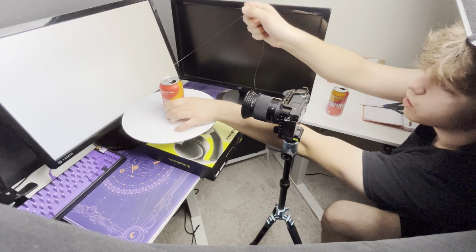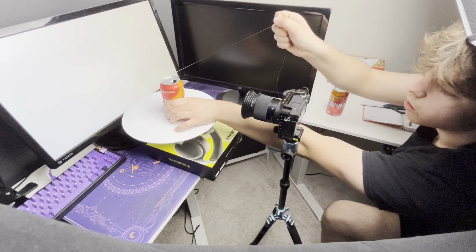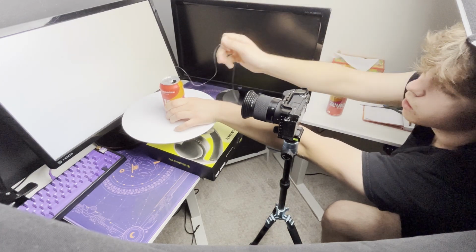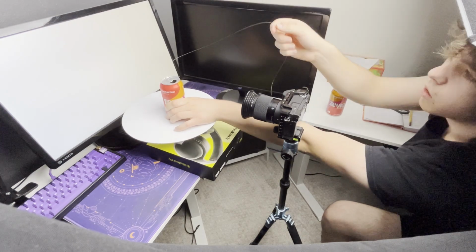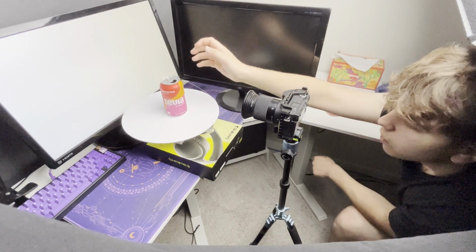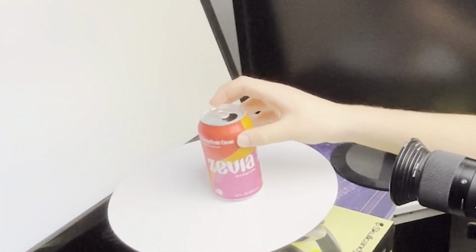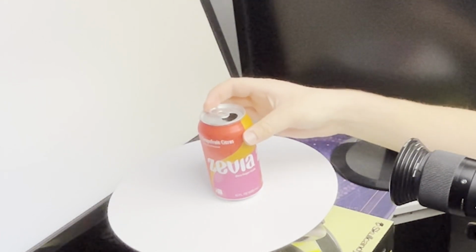For the first shot, the plan is to have the tab pop itself open. How I wanted to tackle this was tie a fishing line to the tab and pull it up, then mask out the fishing line in post. And that was a flawless idea until I looked at the can. The tab isn't aligned with the logo, which immediately caused a major problem.